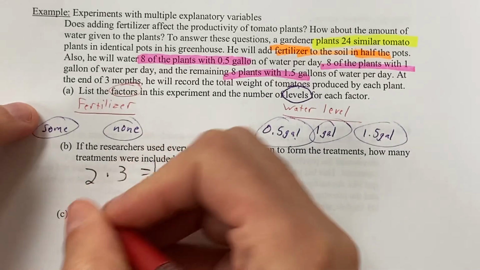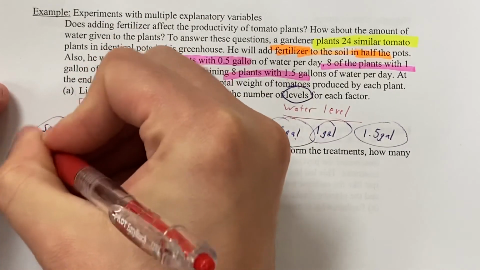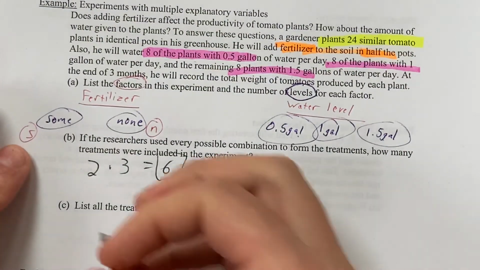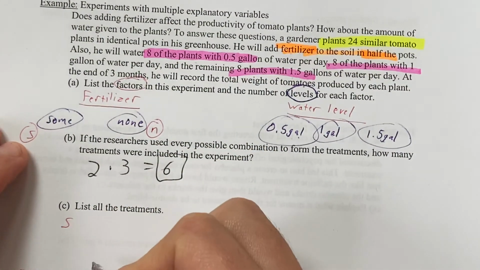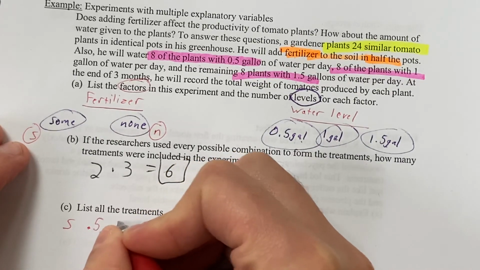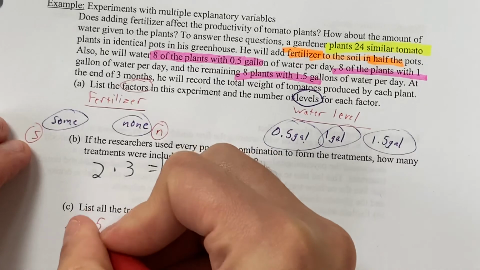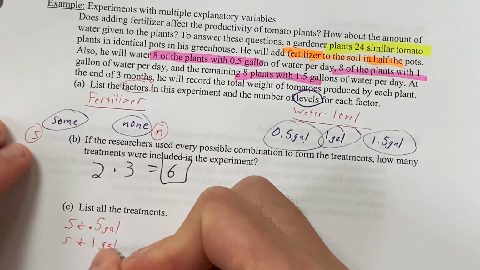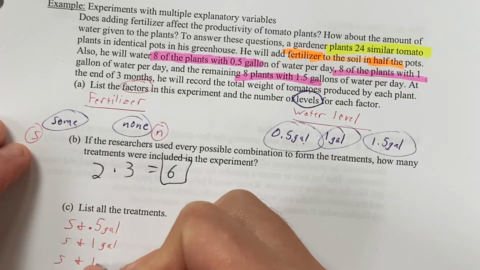So we're going to have some. I'm just going to use the letter S for some and N for none because I'm lazy. So you'll have some fertilizer with the 0.5 gallon. You'll have some and the 1 gallon. You'll have some and the 1.5 gallon.